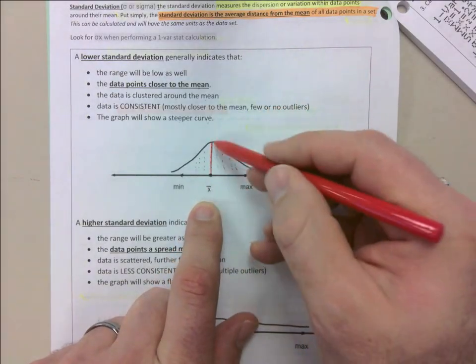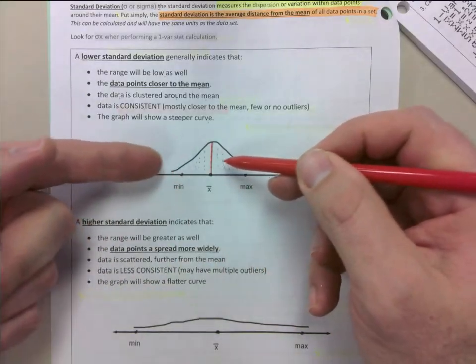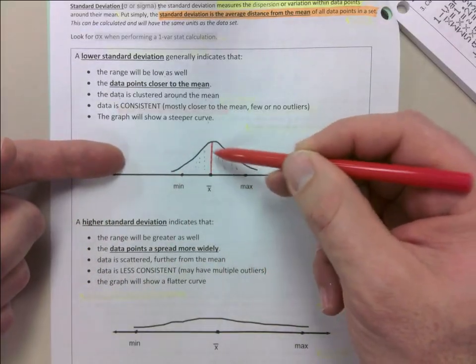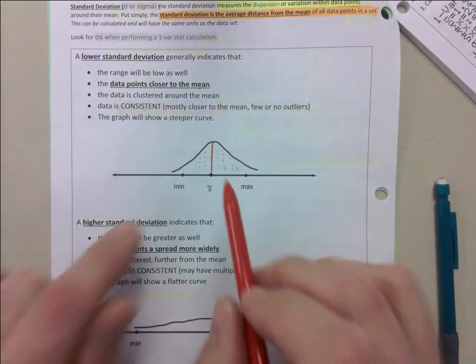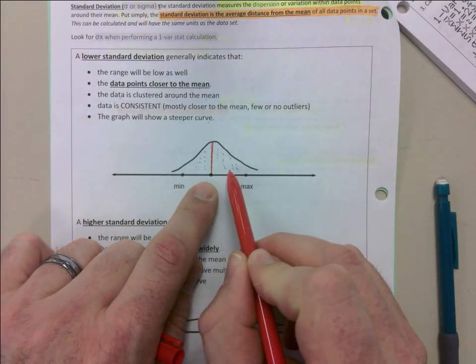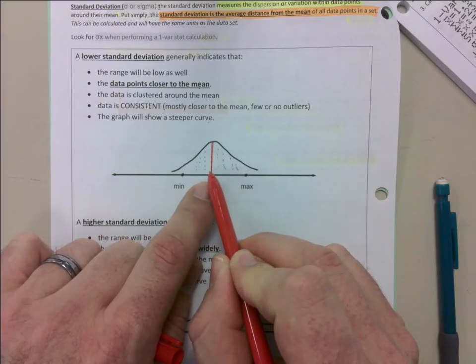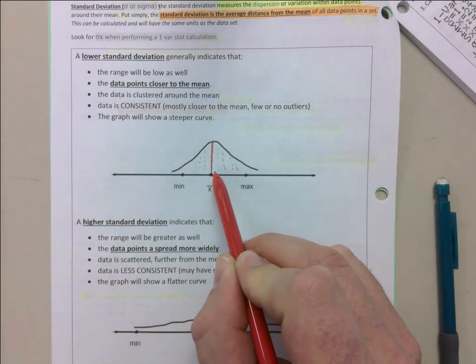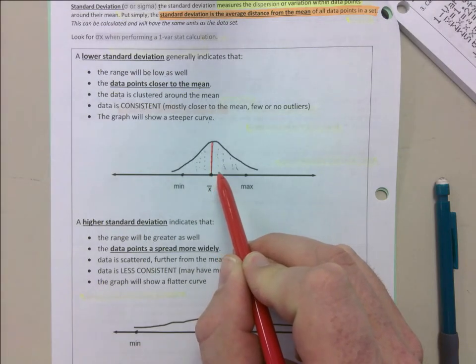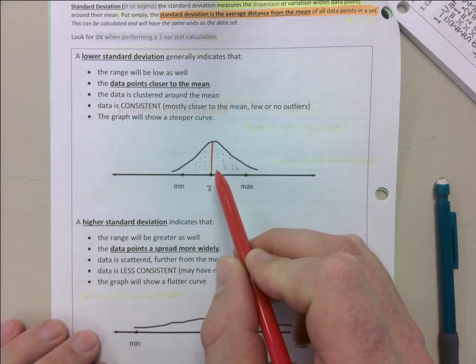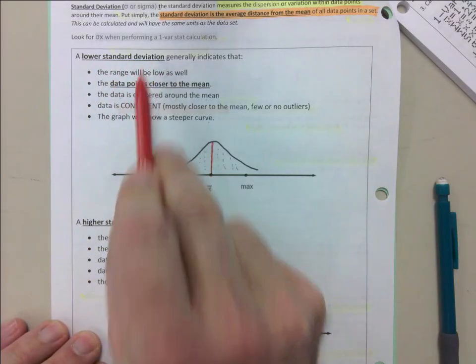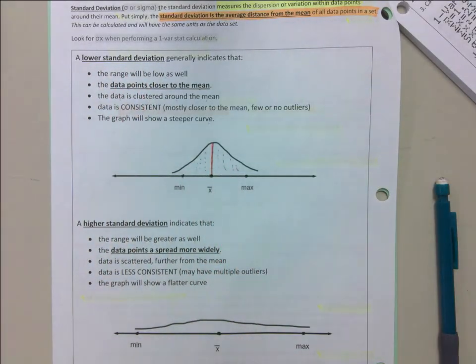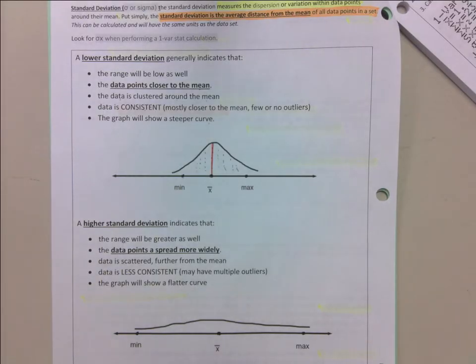This is where the mean is at, and we look at how close everything is to that mean. The standard deviation actually takes every single point and figures out how close it is to the mean, and then finds the average distance of all those distances. So if you have a low standard deviation, it tells you most data points are closer to the mean, okay? Remember that. And you might want to come back to this, add this to your study sheet, right?